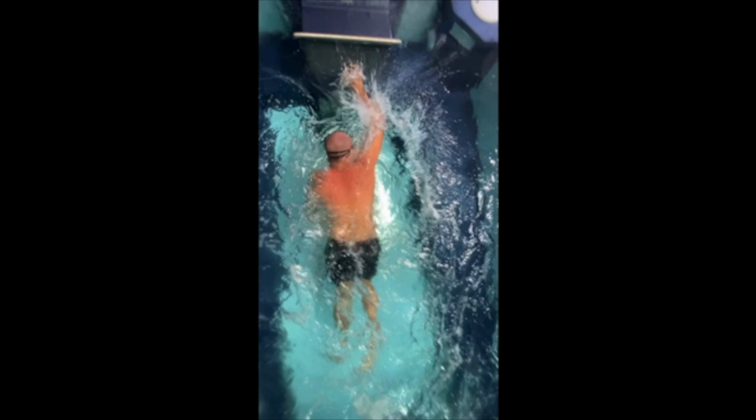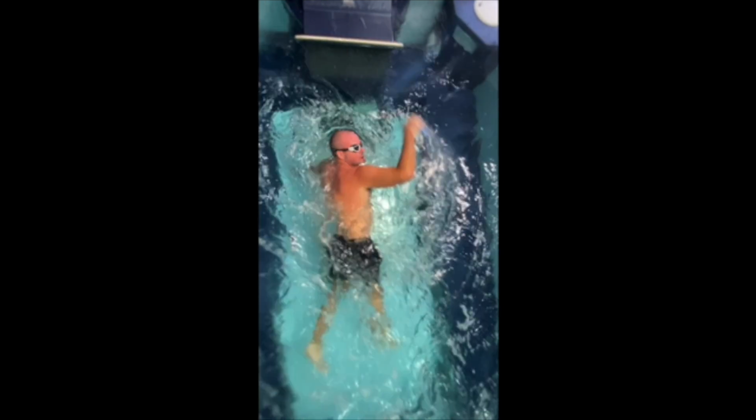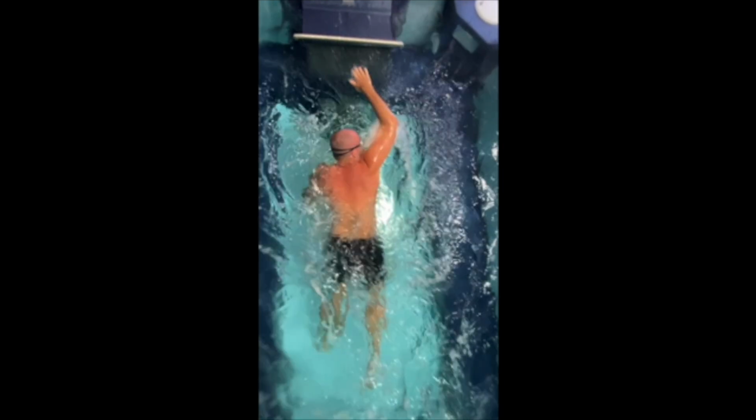Everything just drives perfectly straightforward. We don't want to spend any time going this way, that way, this way, that way, because that's all just wasted energy, wasted momentum, not driving us perfectly straightforward. The reason we want to think like that is the cost of drag in swimming, the cost of being in water as a person, is really, really high.